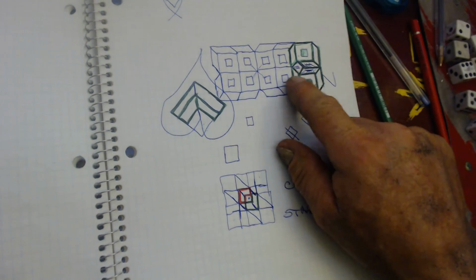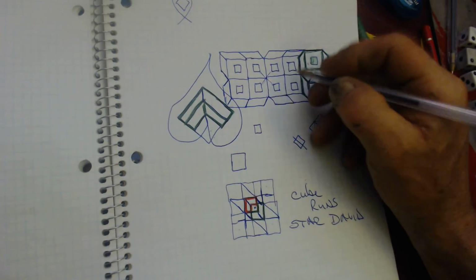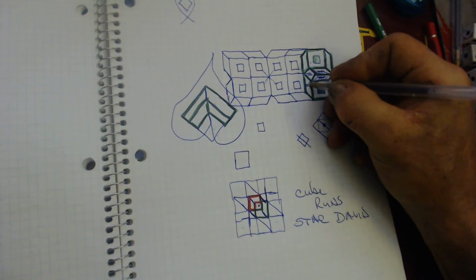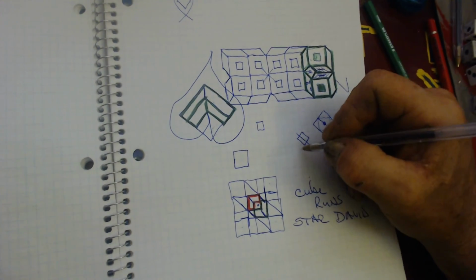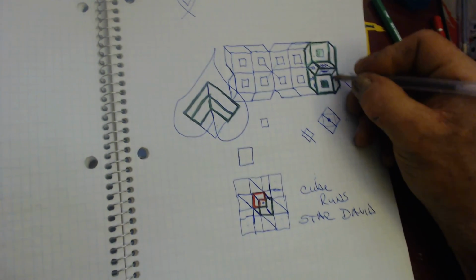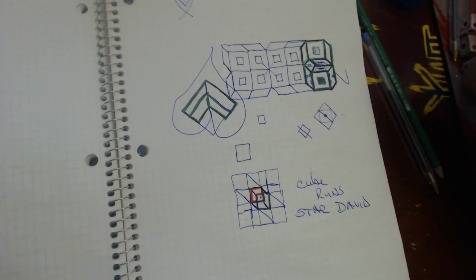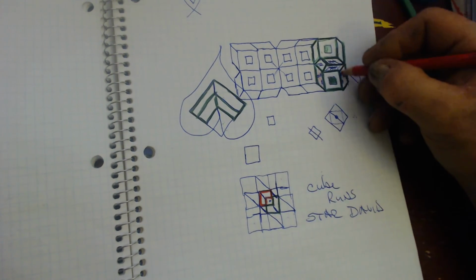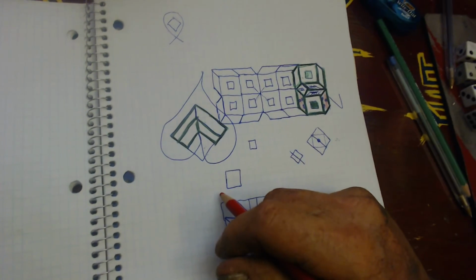Almost looks like a doorway to an entry. Almost looks like a doorway and then an exit over here. The in and the out. I don't know, it's pretty weird.